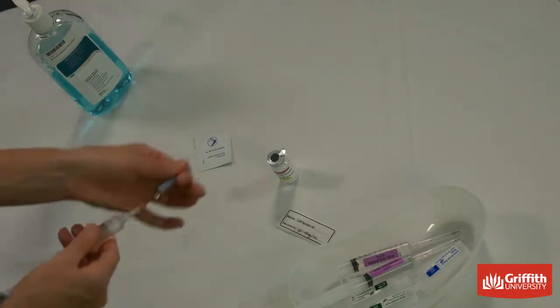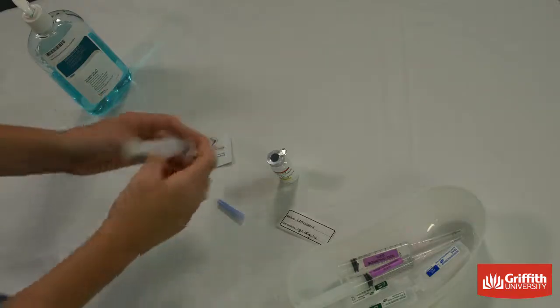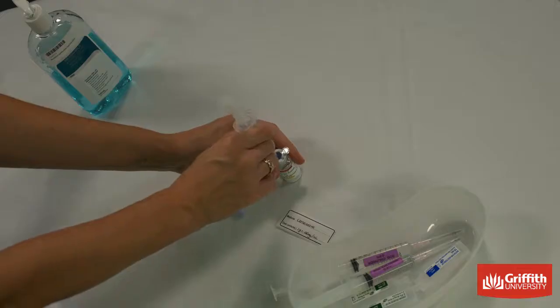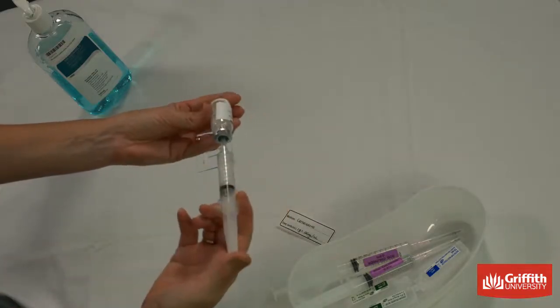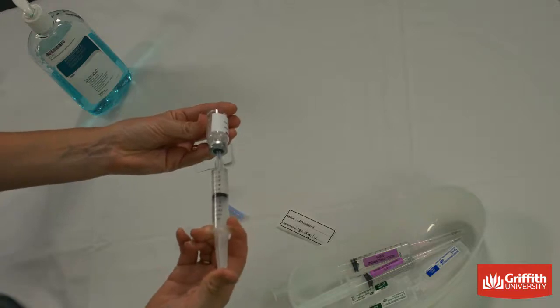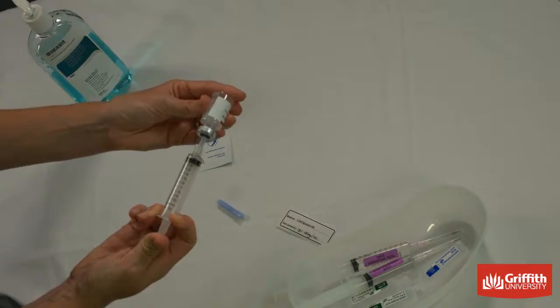The end of the vial access cannula has a sharp tip to pierce the end of the ceftriaxone. Push all of the solution into the medication to dilute this.